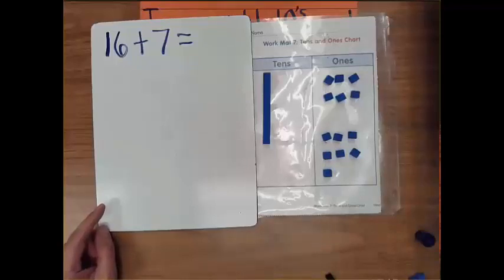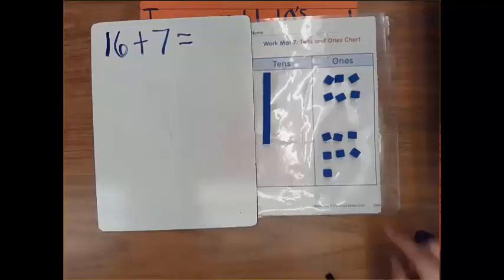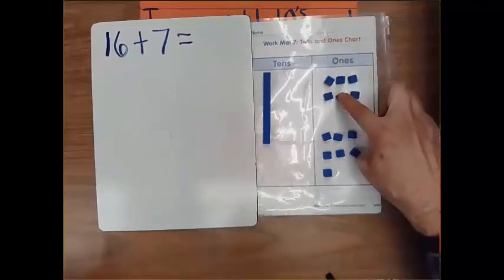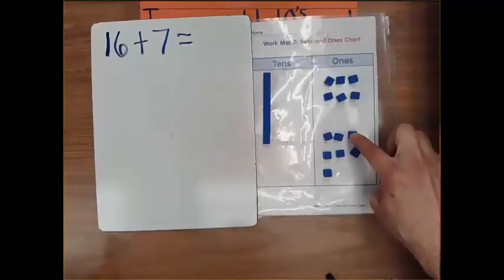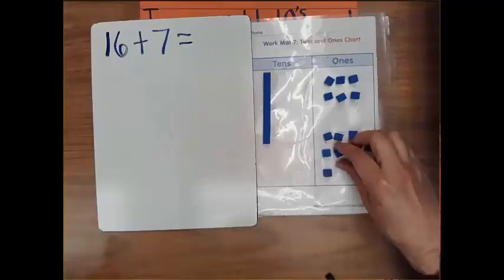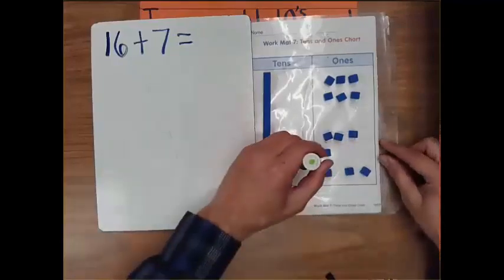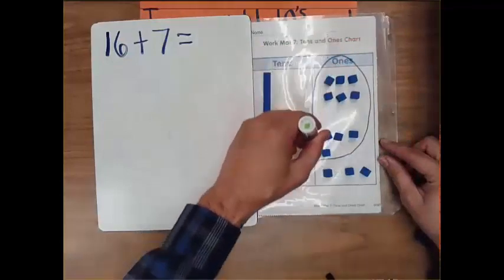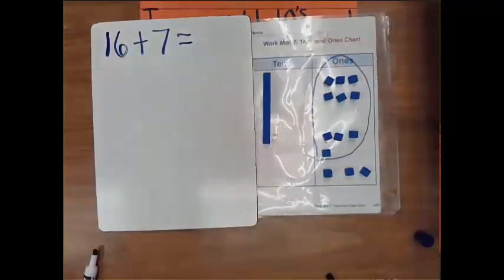I think I can make a 10. Right? So let's see. 1, 2, 3, 4, 5, 6, 7, 8, 9, 10. Okay, so if I look at these guys, that is a 10. So now I made that into a group.